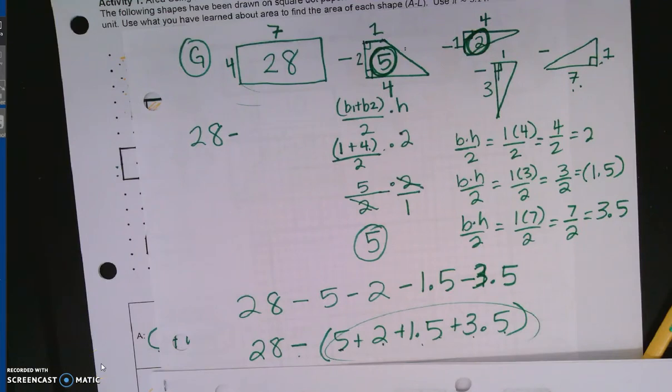Okay, you finish up this area and the video is going to end, and we will start the next video to go over those last couple shapes.